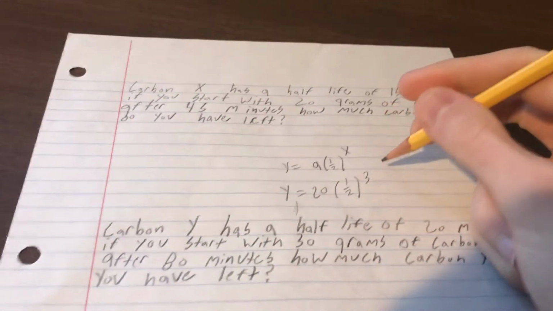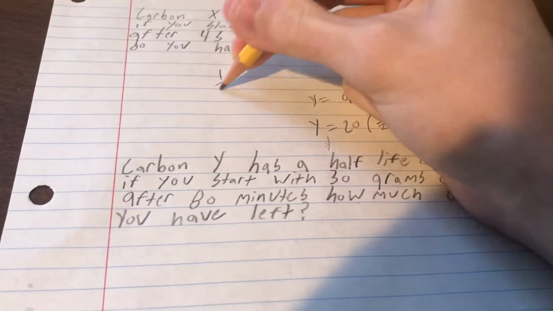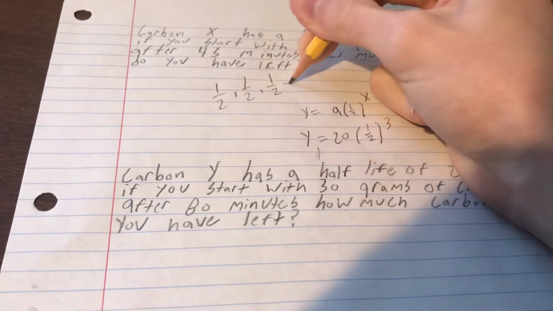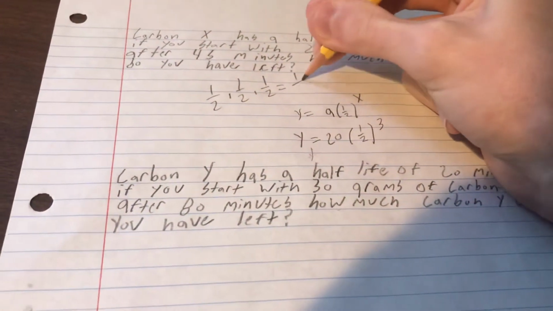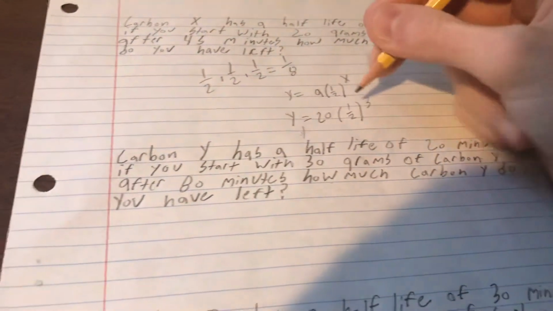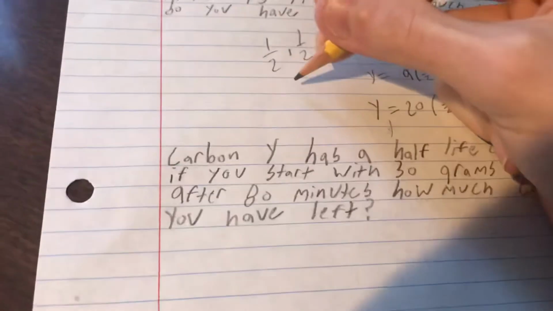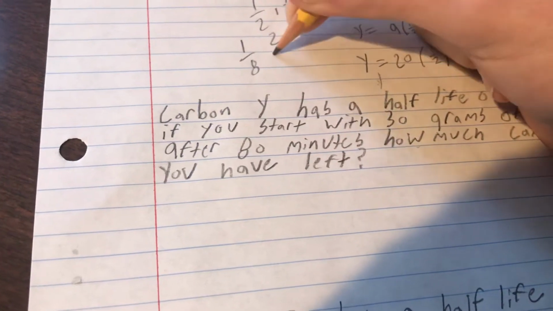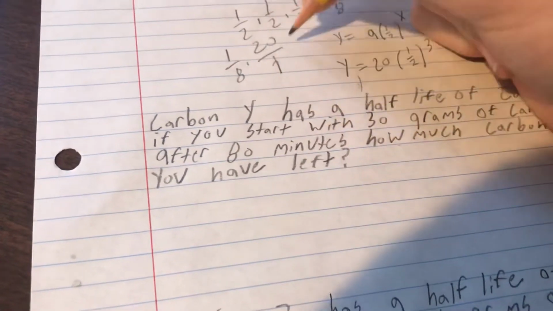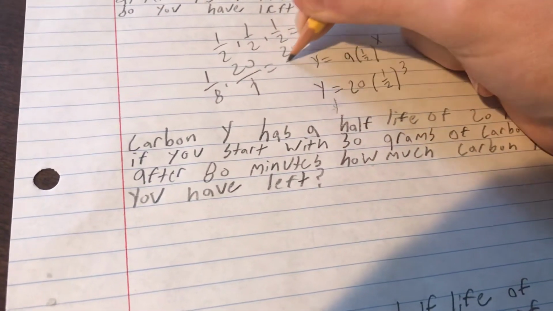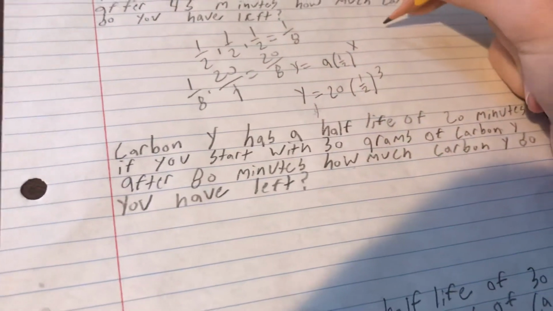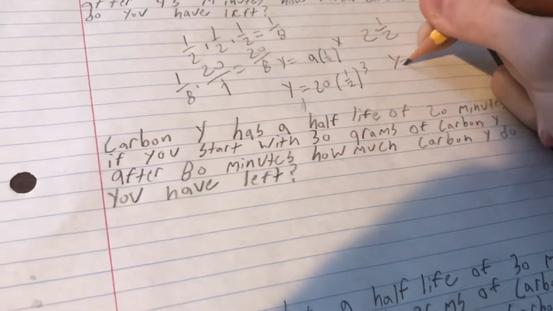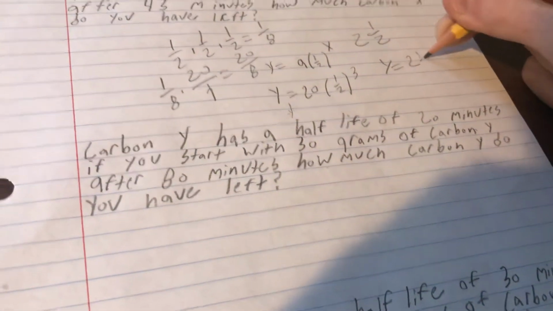So now what we need to do is (1/2) to the 3 times 20. So we do 1/2 times 1/2 times 1/2 equals 1/8. Then we have 1/8 times 20, and we get 20 over 8, or 2.5. So y equals 2.5 grams.